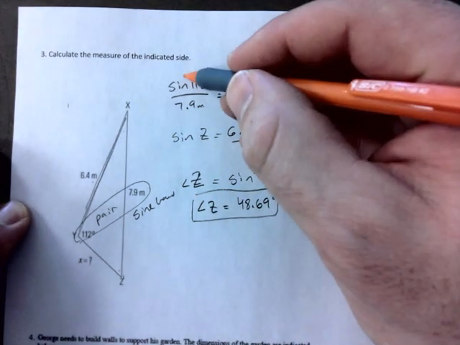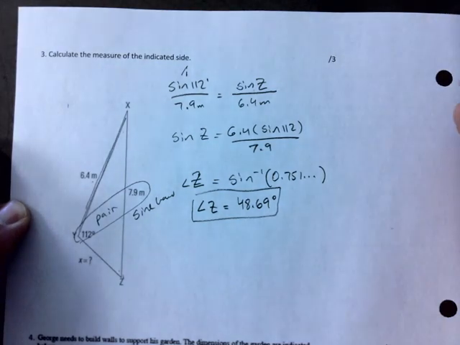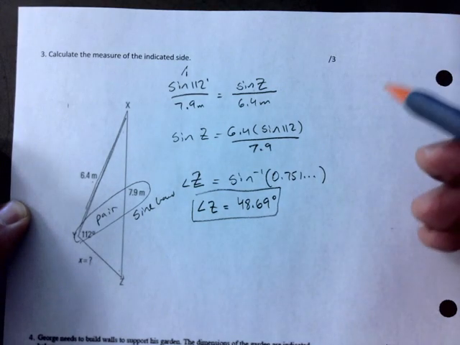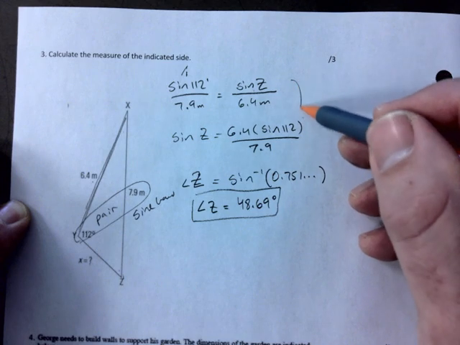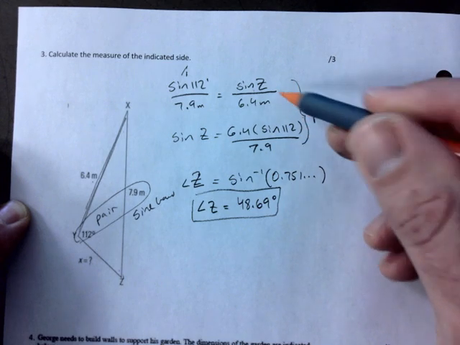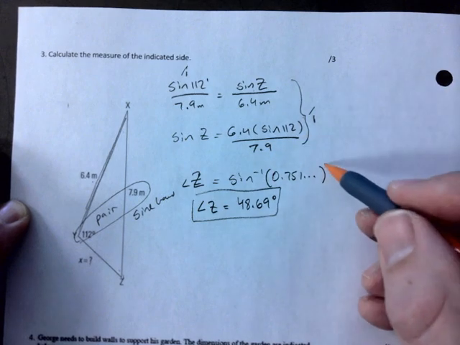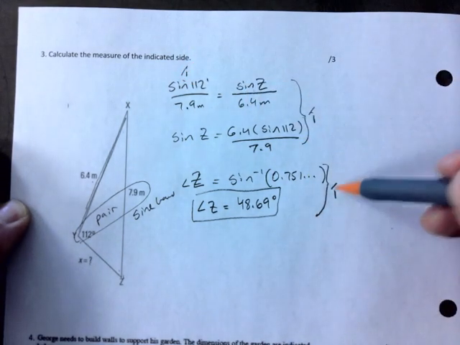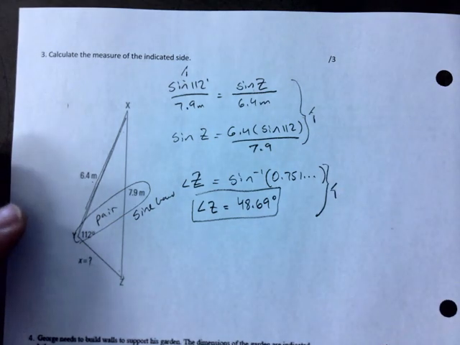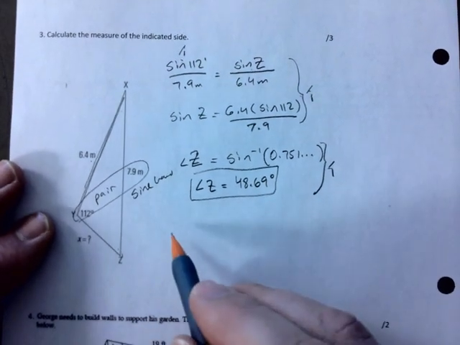Okay, so let's do the mark breakdown here. I'd give you 1 mark for knowing, okay, this is sine law. Then I'll give you 1 mark for setting it up right and actually doing the first step. And then 1 more mark for doing the inverse part. So 3 marks associated with this part, okay?